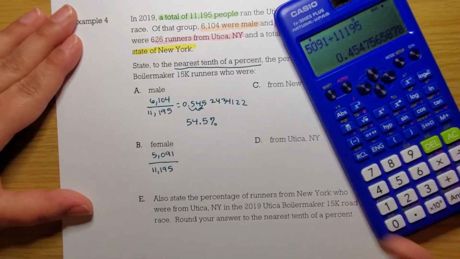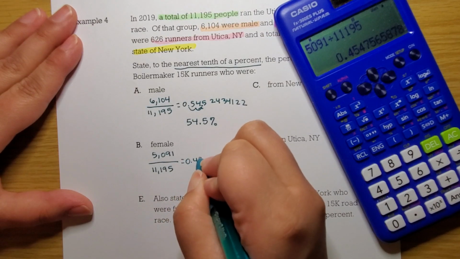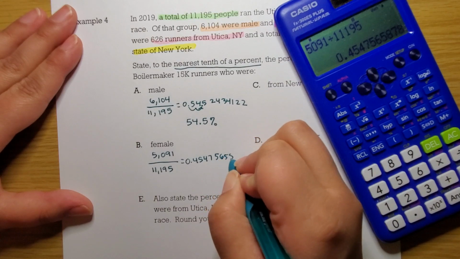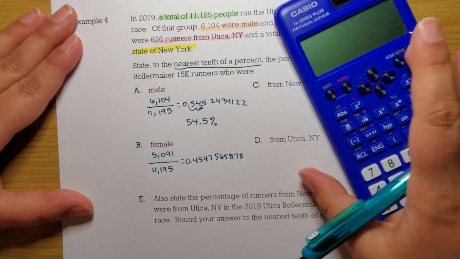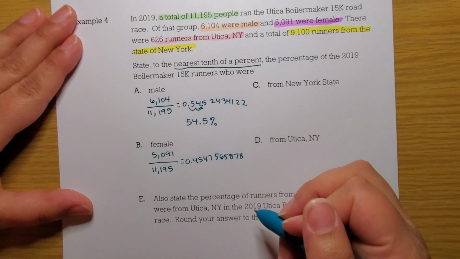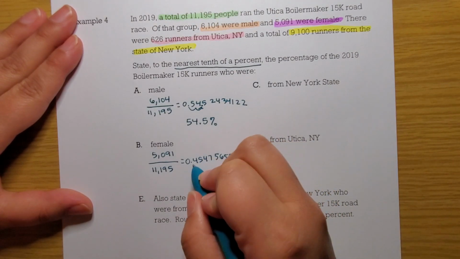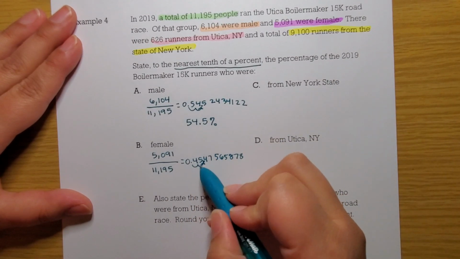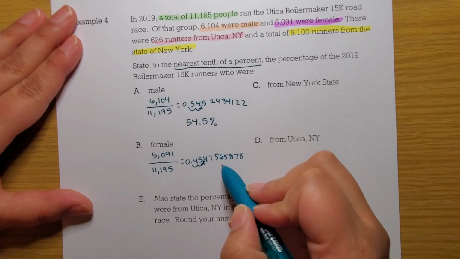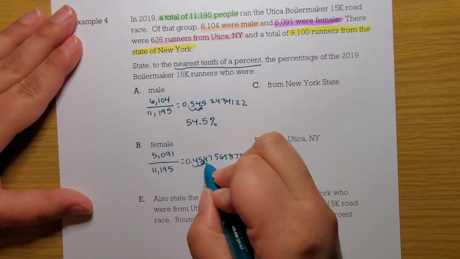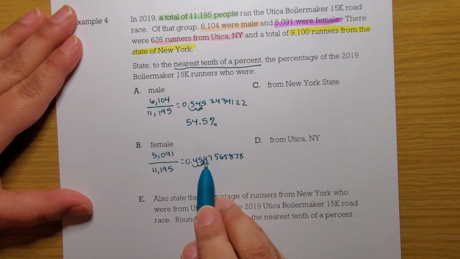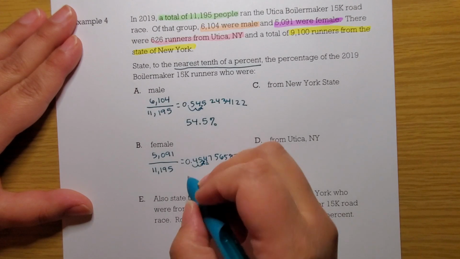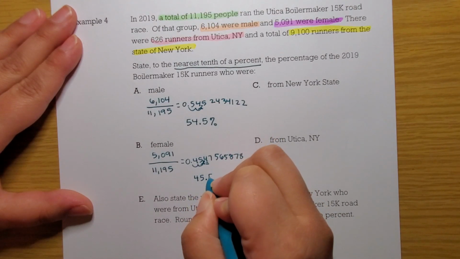And we get 0.4547565878. Then we'll move the decimal point 2 spots to the right to go from decimal into percentage format. So we're going to have 45.47. Rounding this to the nearest tenth, the 4 is now in the tenths place. So the 7 is bigger than 5, so that 4 is going to go up. So we get 45.5%.